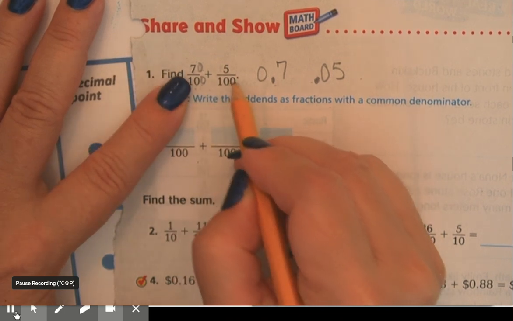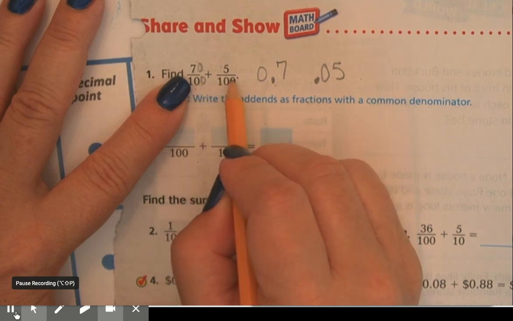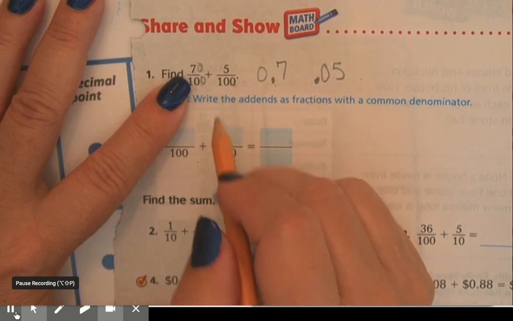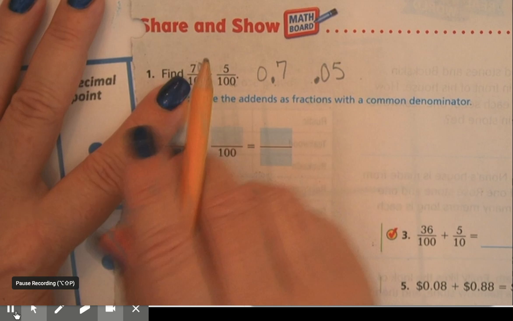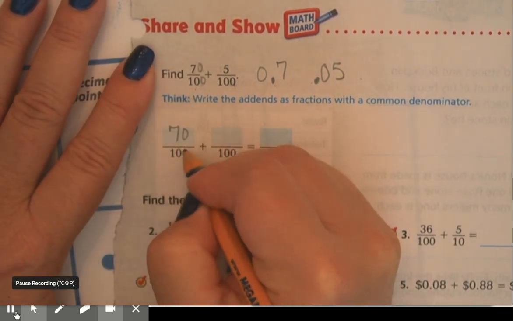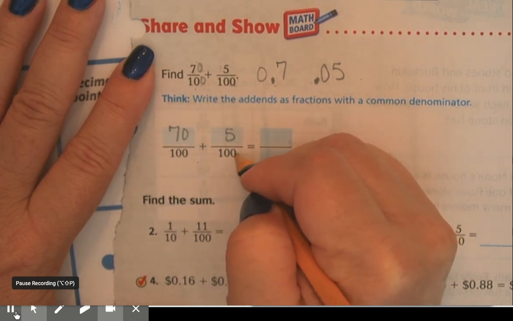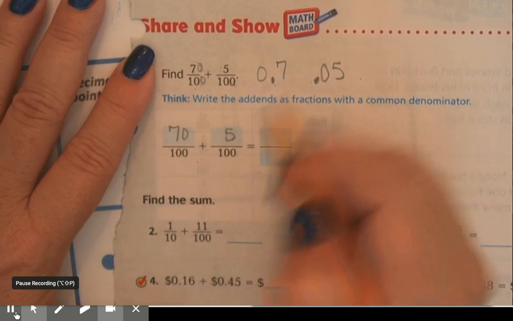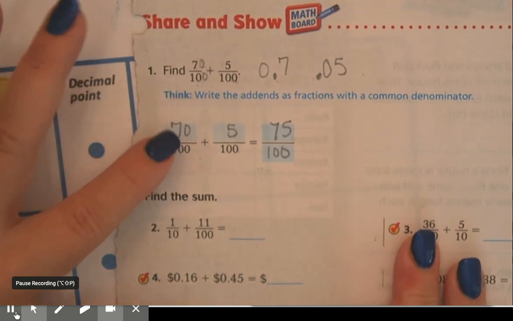We worked on this in January, adding fractions, and you left the denominator alone as long as it's the same. If it isn't the same, you can't just add it. You have to make it the same and then leave it alone. So this ends up being 70/100. And the 5 doesn't change because it's already in hundredths form. So this is looking like 70 plus 5, 75/100, which would be 3/4 if you were thinking about money.